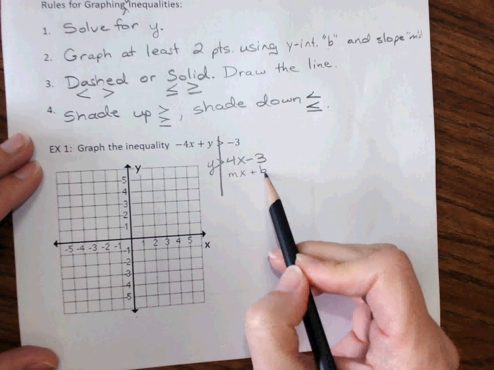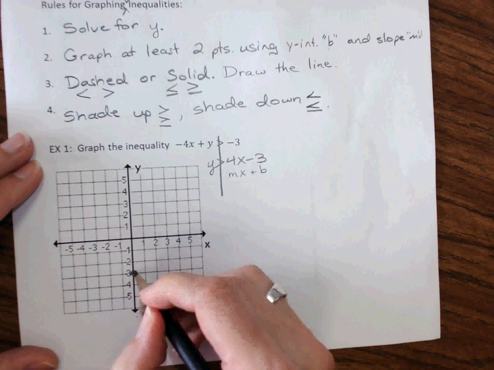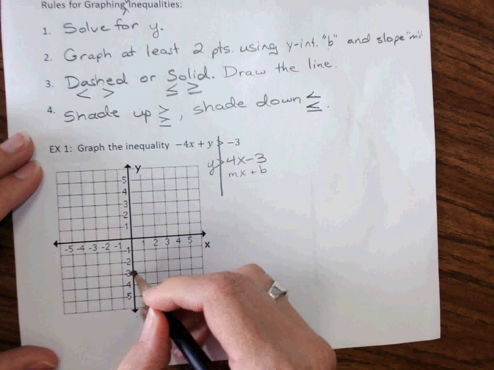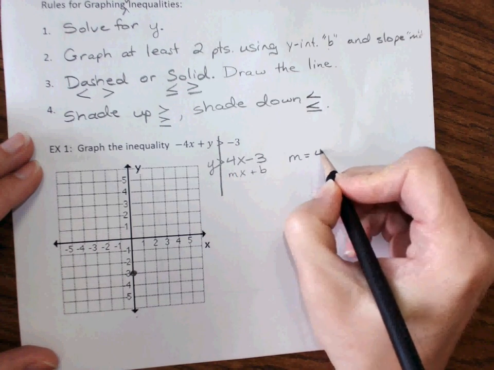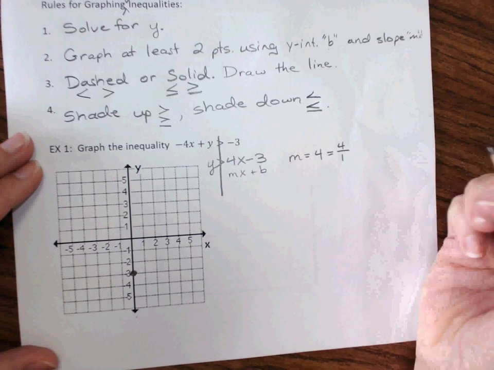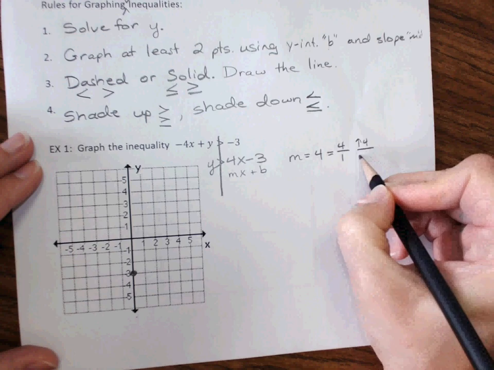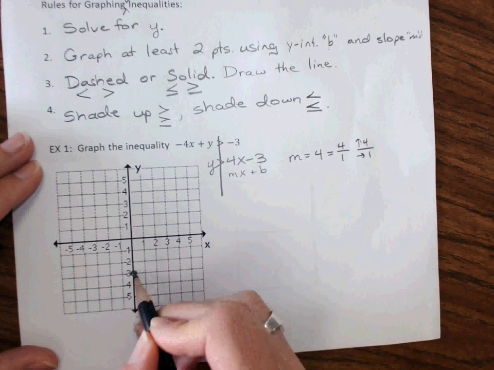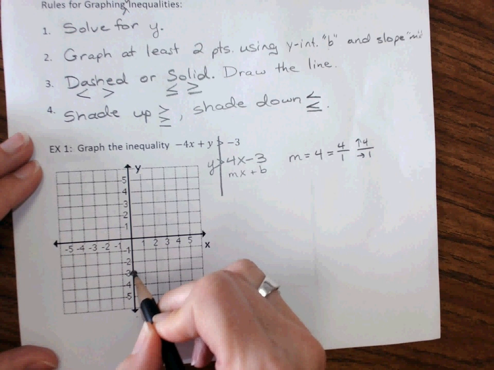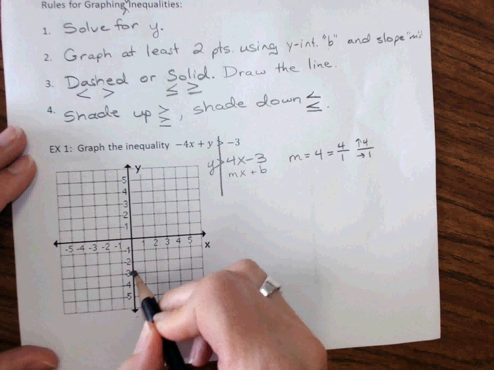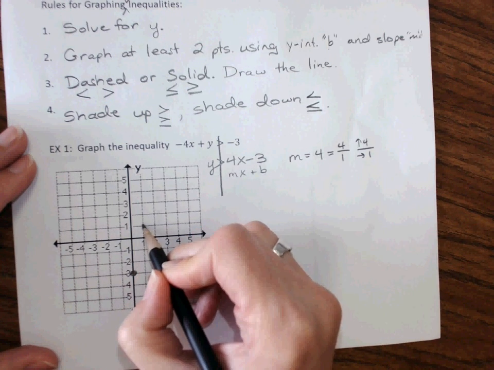Graph 2 points using the y-intercept and the slope. My y-intercept is negative 3, so I'm going to come down here and put a point at negative 3 on the graph. Now I'm going to use my slope to graph another point. My slope is 4, which as a fraction is 4 over 1. That means go up 4, and then go to the right 1. From the y-intercept, not from the origin, put your pencil there and go up 4, and remember you're counting the lines, not the spaces. So we count 1, 2, 3, 4, and then over 1 to the right.